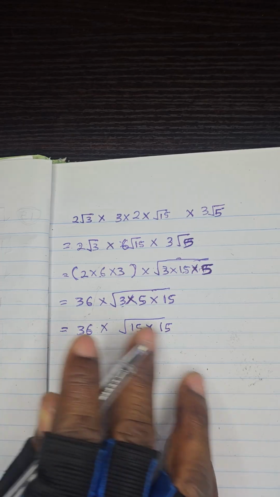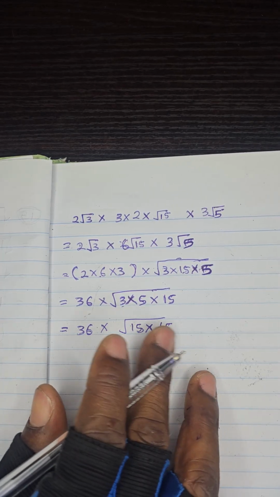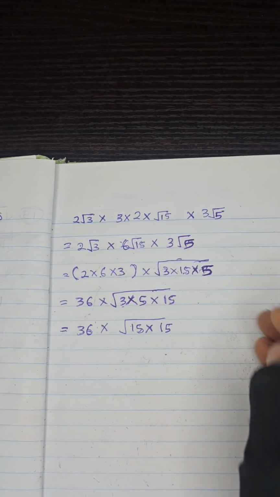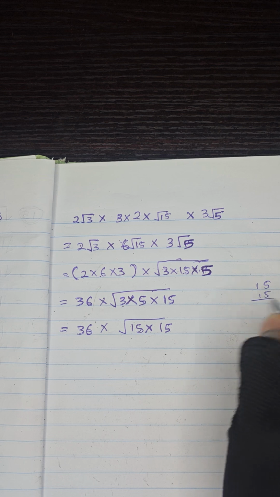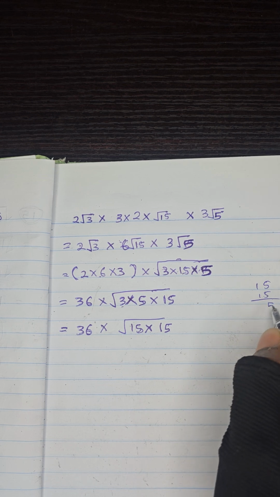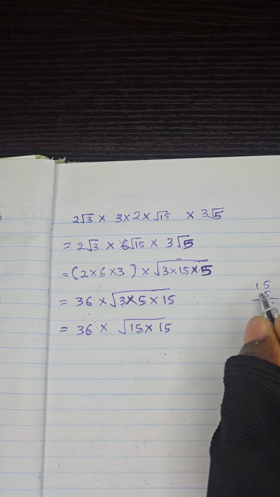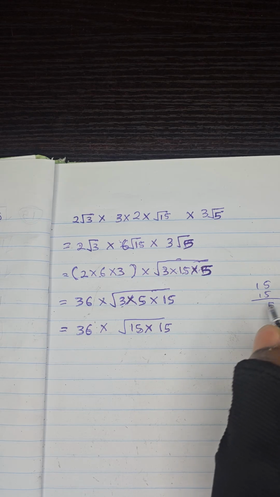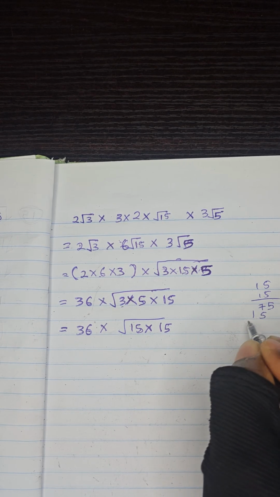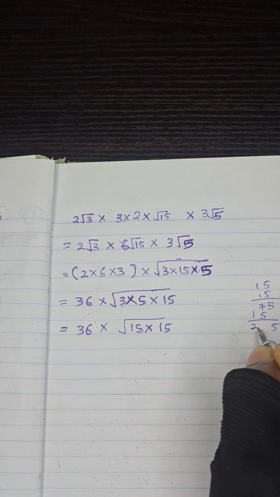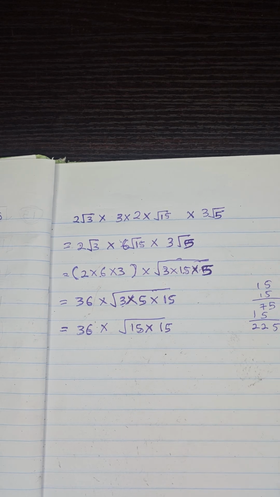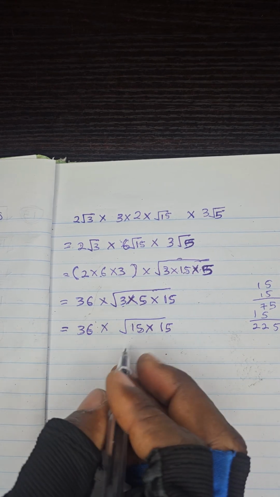Now 15 times 15 is already a perfect square. Whatever answer we get from it is a perfect square. So I can just solve it here. 15 times 15. 5 multiplied by 5, that's 25, write 5, take 2. 5 times 1 is 5, plus 2, that's 7. Then 1, 1, 1, 1. So your answer is 225.